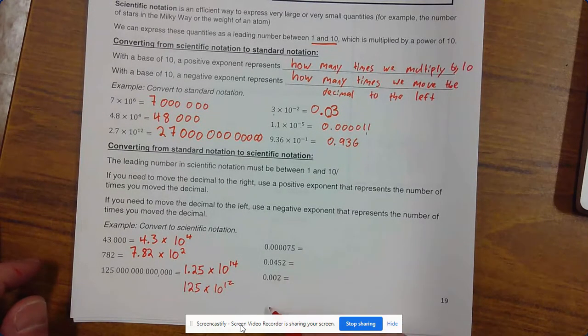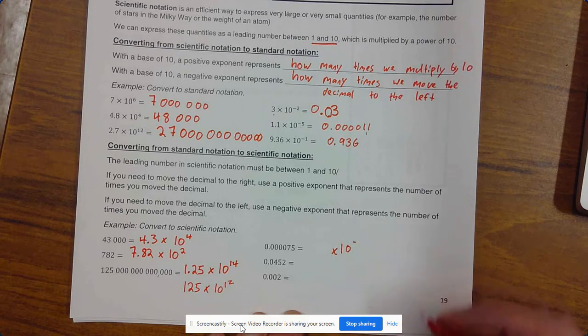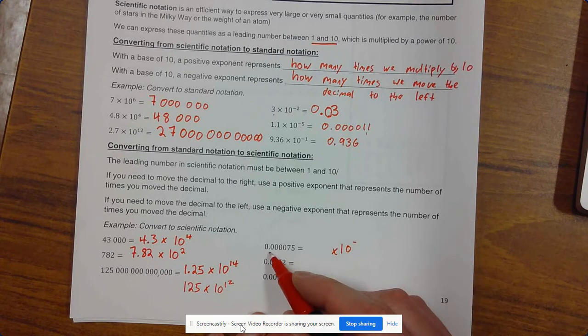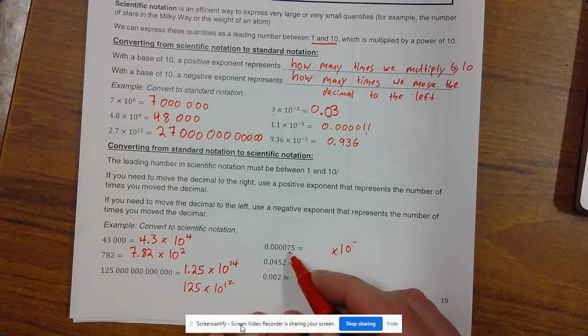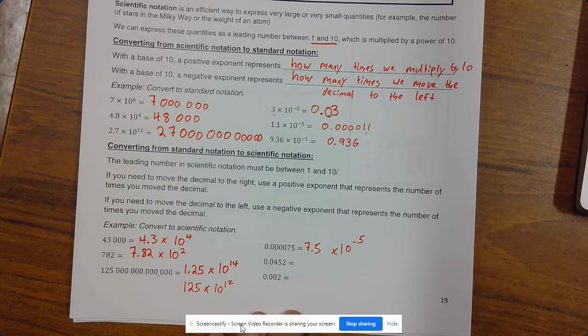If the number is smaller than 1, we're moving the decimal the other way, and then we're going to have a negative exponent. So it's going to be something times 10 to the negative. How many times do you need to move the decimal? Well, it's going to be 1, 2, 3, 4, 5. And now I've got 7.5, that's between 1 and 10, times 10 to the negative 5. You can always check your answer by just putting 7.5 times 10 to the negative 5 into your calculator.